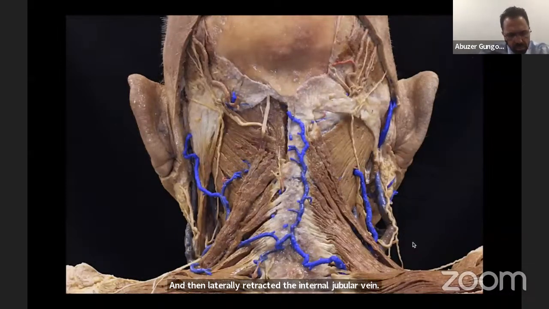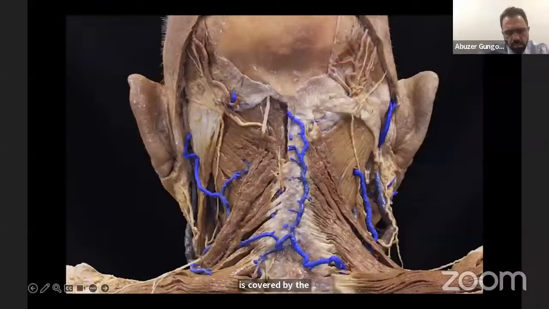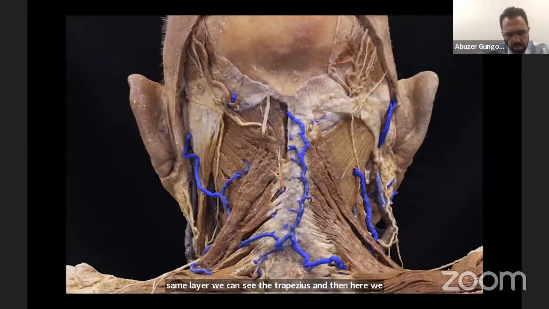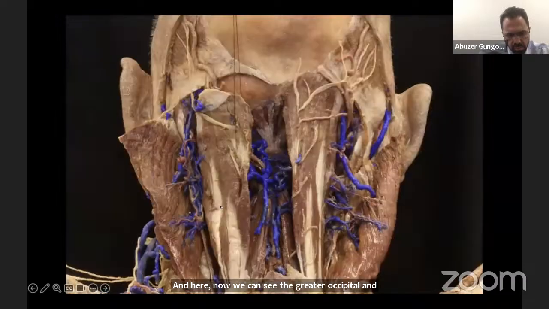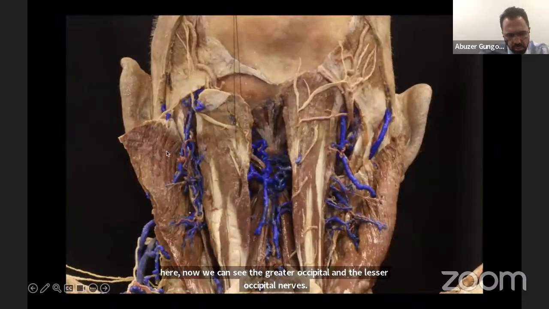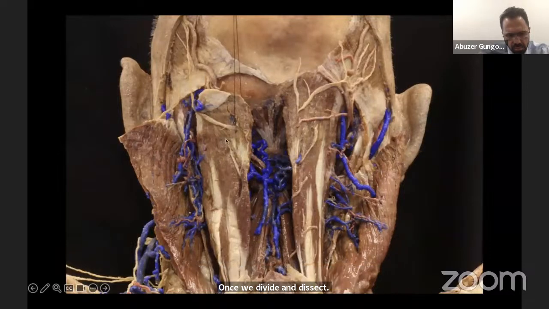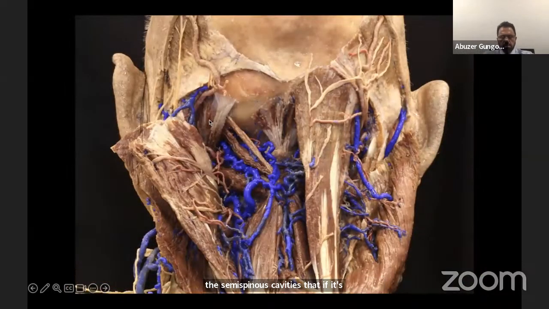The posterior cervical region is covered by the trapezius muscle, and we have the superficial layer, the same layer, we can see the trapezius, and then here we see the posterior insertion of the sternocleidomastoid muscle, and then the next layer down is the splenius capitis, and here of note we can see the greater occipital and the lesser occipital nerves. Once we divide and dissect the trapezius and the splenius, we are faced with the semispinalis capitis that if it's dissected and retracted laterally, we can see the suboccipital triangle.